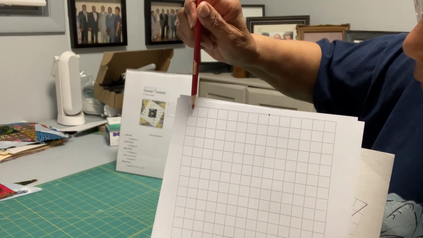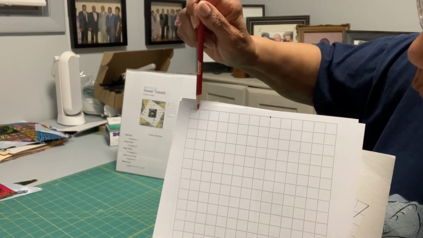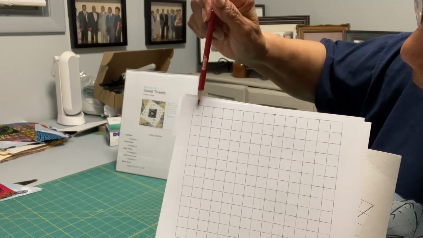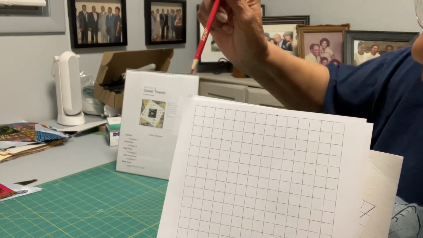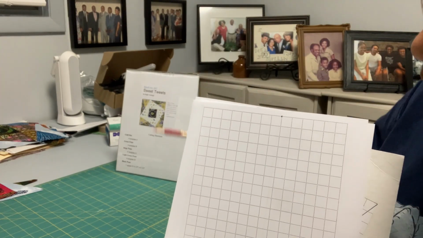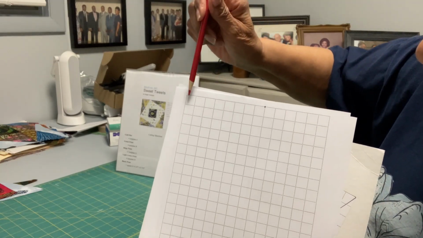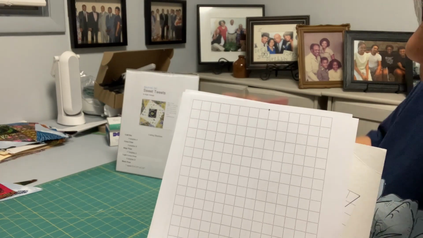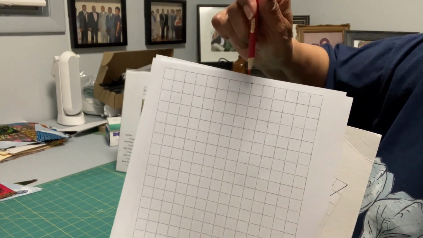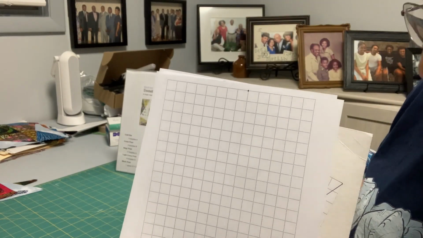My graph paper has 1/2 inch squares. That means this is 1/2 of an inch, that's 1/2 of an inch. The two together make 1 inch. And in that case, I have to have 8 of these to make 4 inches. And I counted over 8 and I put a dot, and you can see the dot.